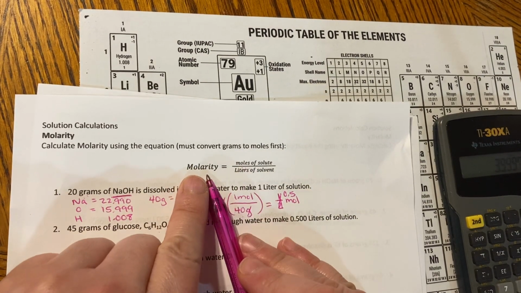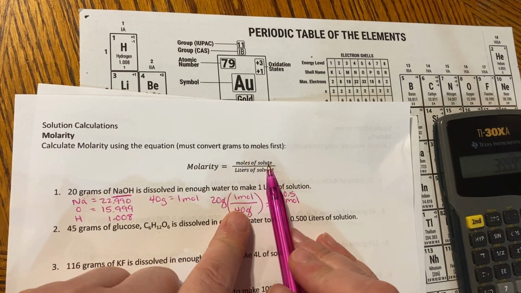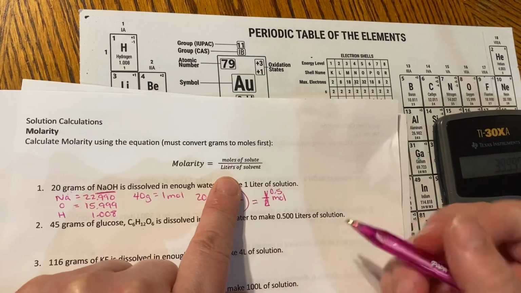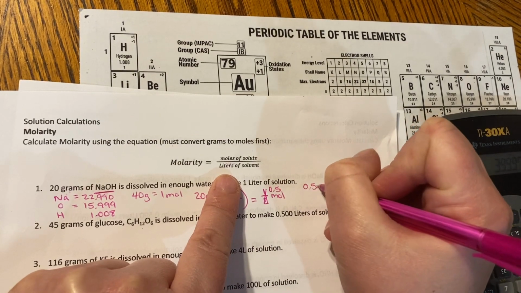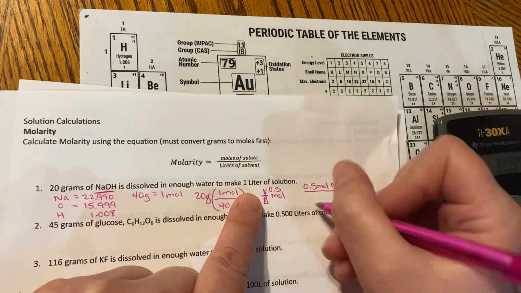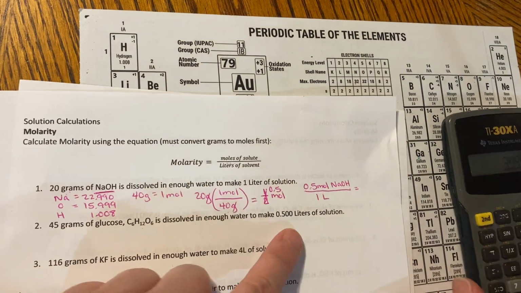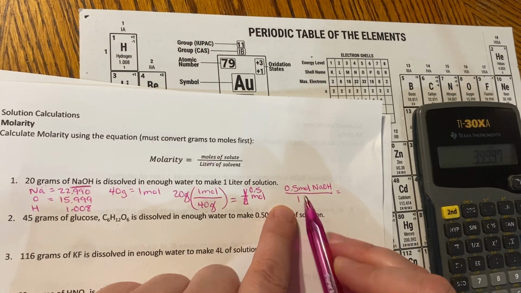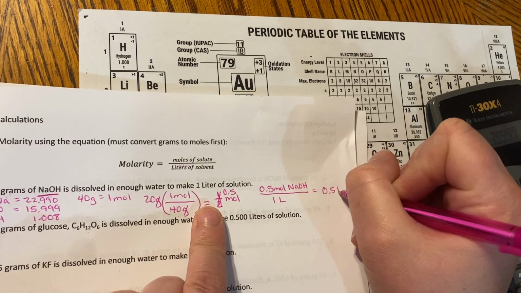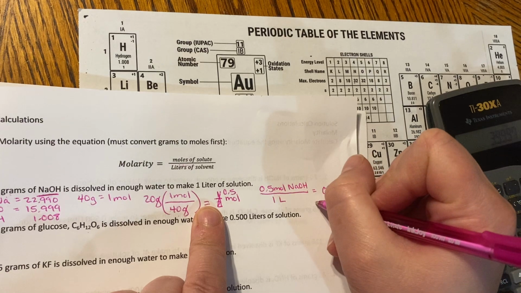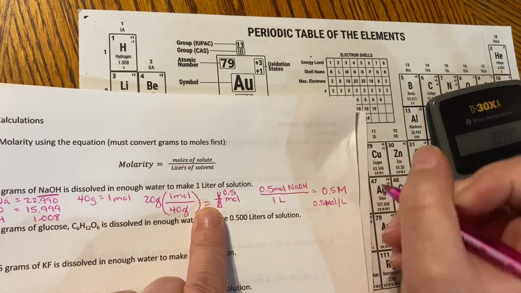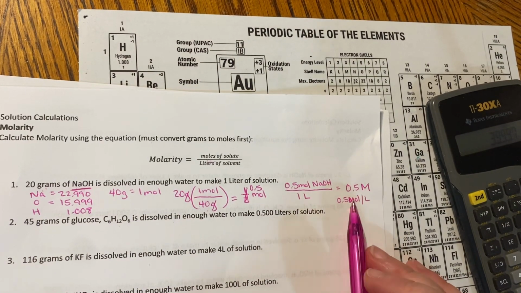So now in order to calculate the molarity, I need to take moles of solute, which is my chemical, and divide by the liters of solvent. So I'm going to have 0.5 moles of the NaOH divided by 1 liter. So that ends up just being 0.5. And for molarity, we can say capital M, or you could just say 0.5 moles per liter is fine too, because that would be your label.